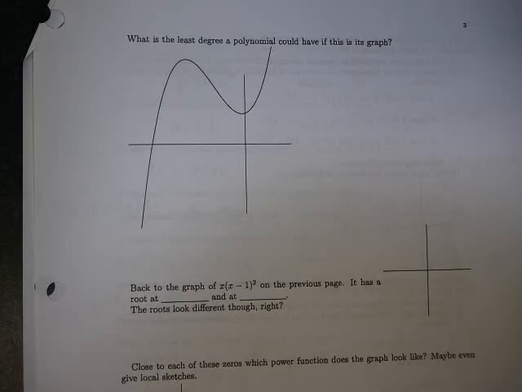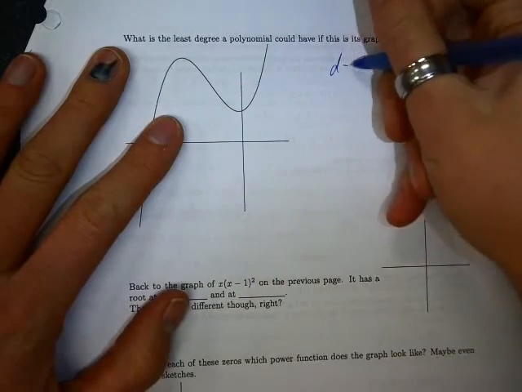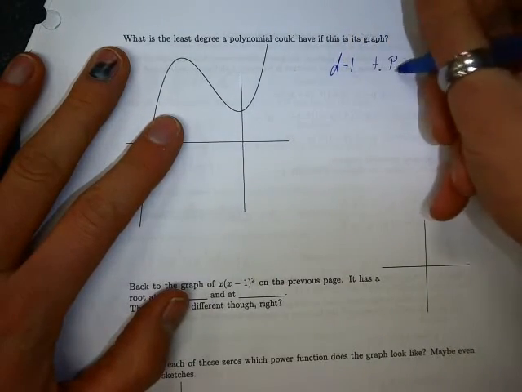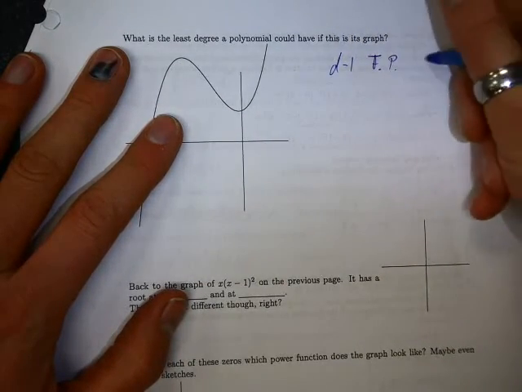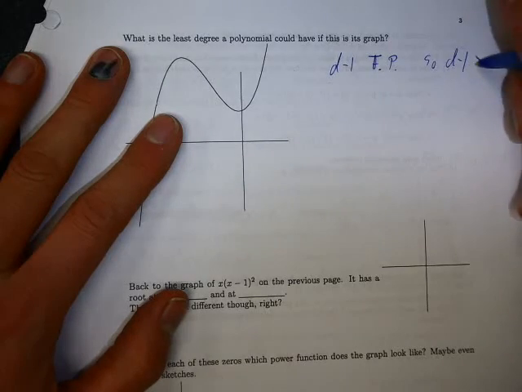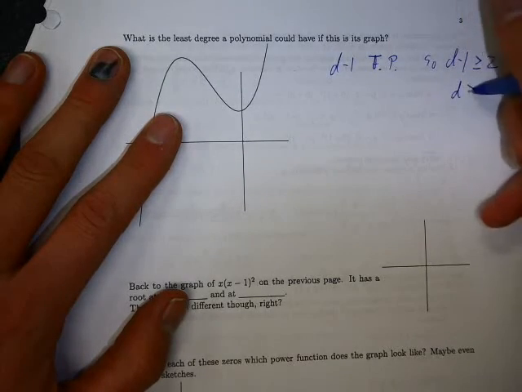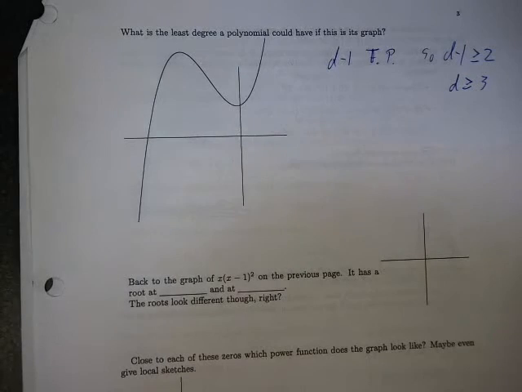It's got 2 turning points. So what does that say the degree has to be at least? Degree at least 3. Oh, sorry. d minus 1 turning points. So d minus 1 is bigger than or equal to 2. d is bigger than or equal to 3. So that says that it is a polynomial of degree at least 3.